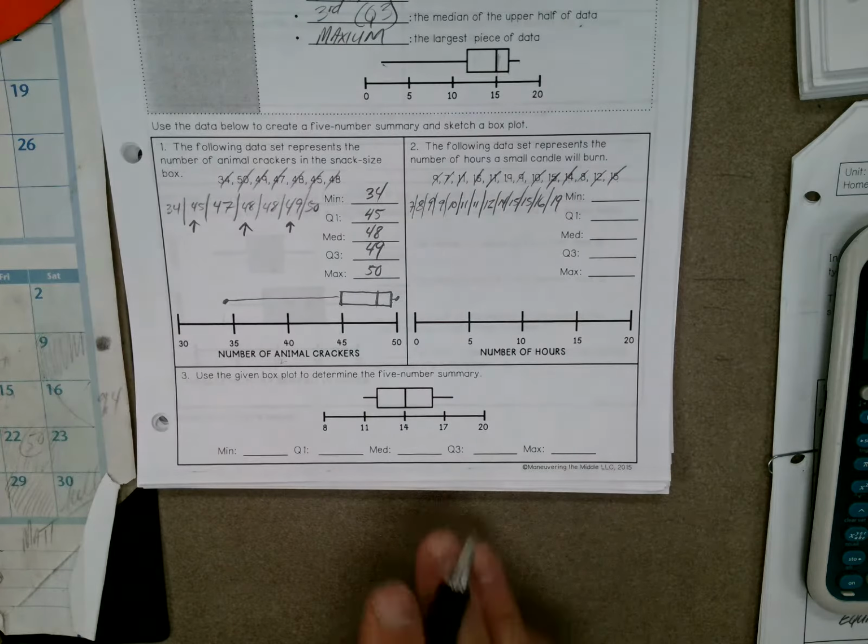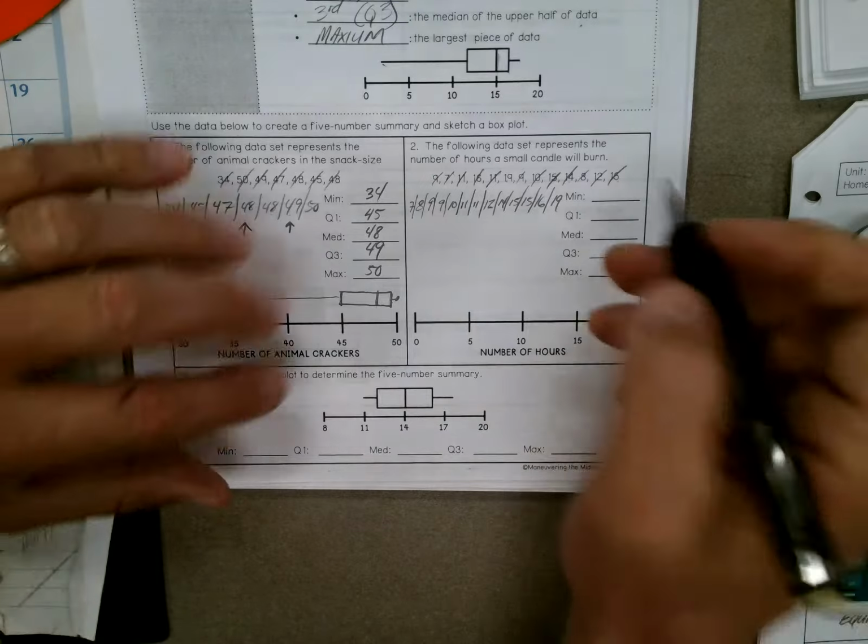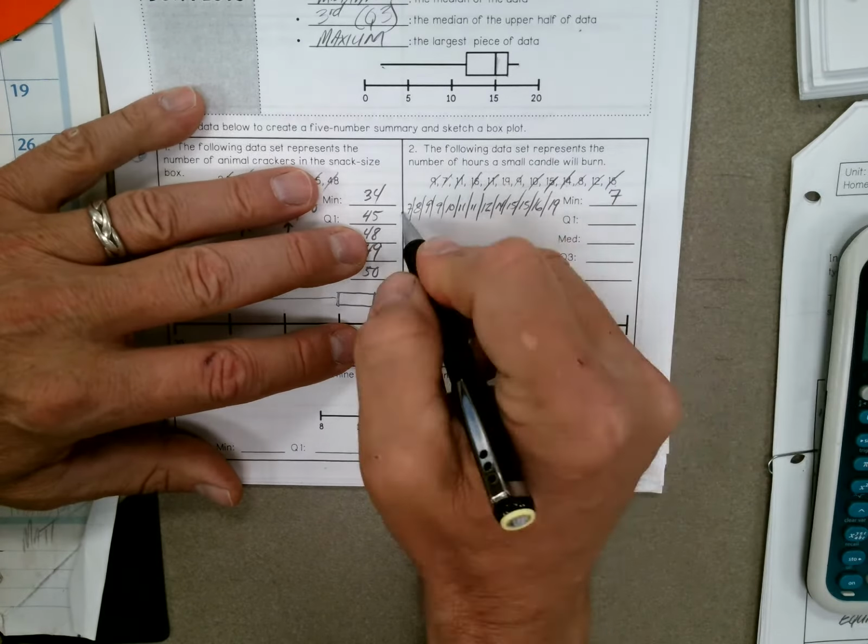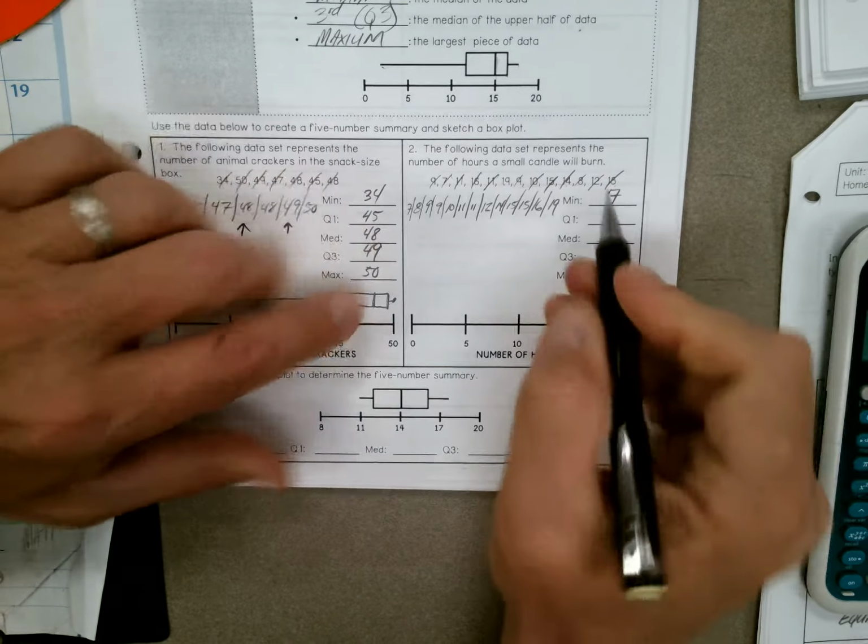Sorry I had to write so small, but I had to fit it in there. Well, minimum is 7. Maximum is 19. Here, let's find the median.